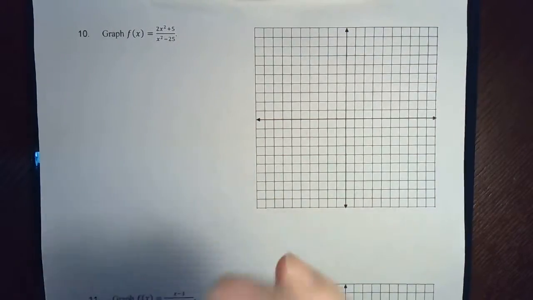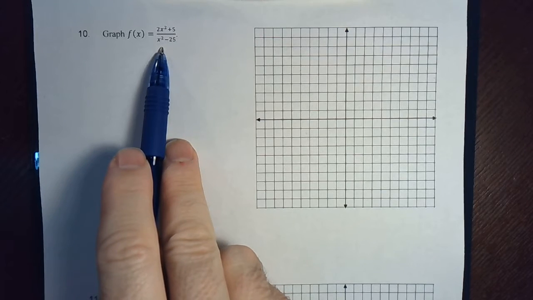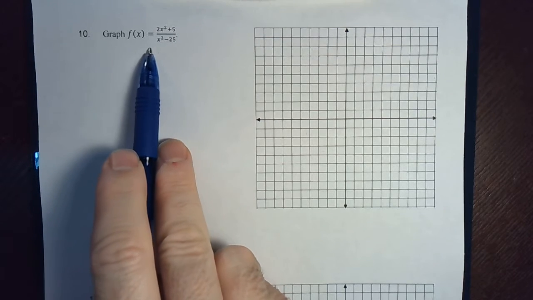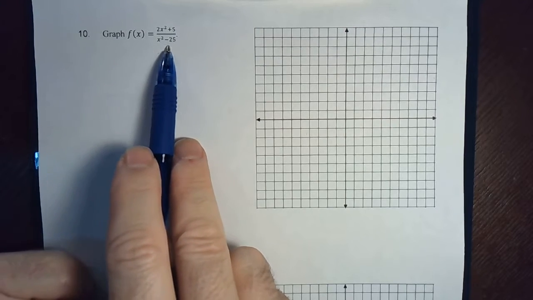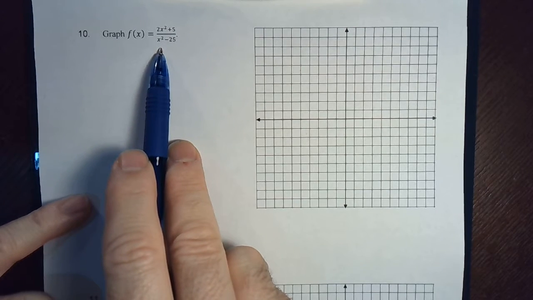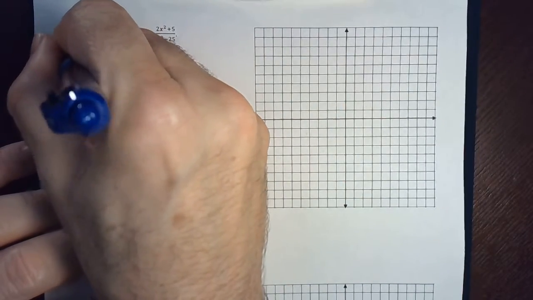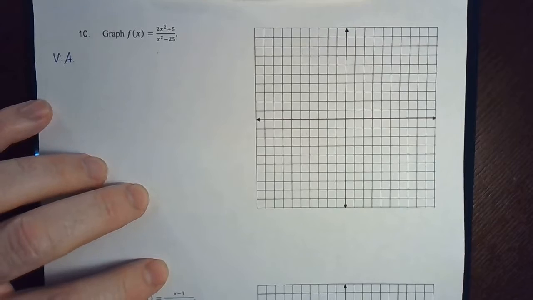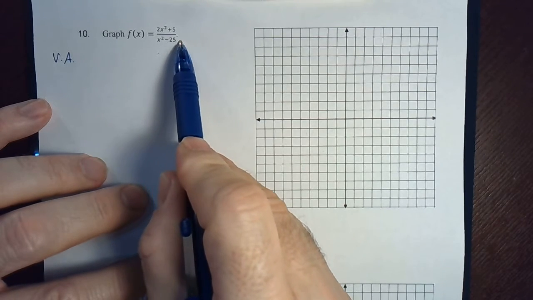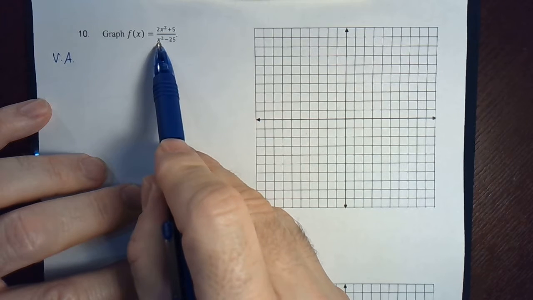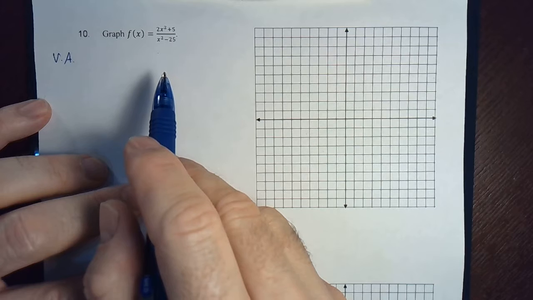Well, in this video, we've got our final two examples of graphing rational equations or rational functions. So the first thing I'm going to do in this example is draw the asymptotes. First, let's look at the VA, the vertical asymptotes. How do you find the vertical asymptotes? You set the denominator equal to 0. So x squared minus 25 equals 0, and then solve for x.